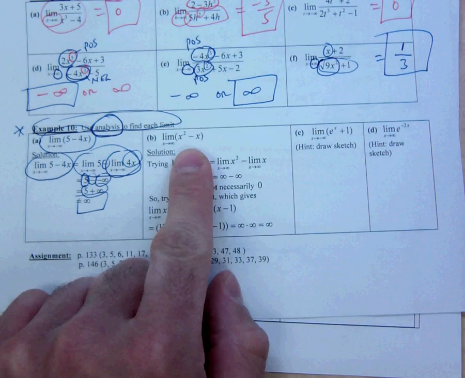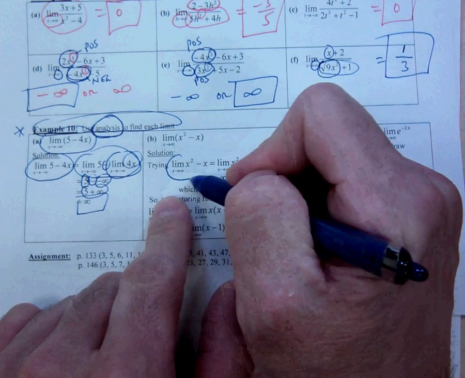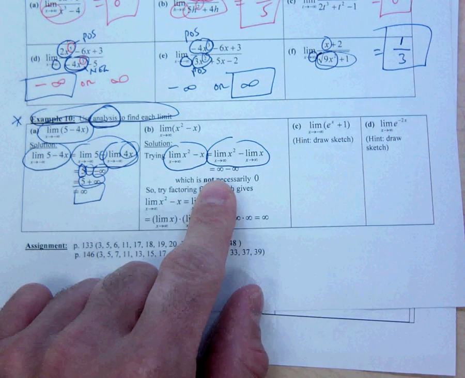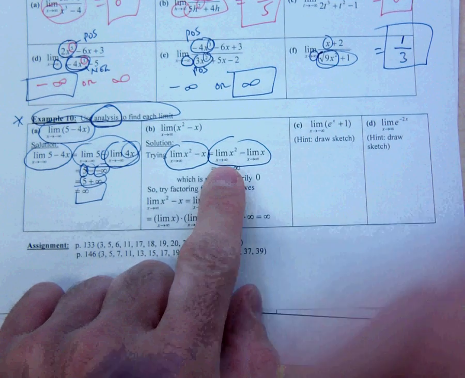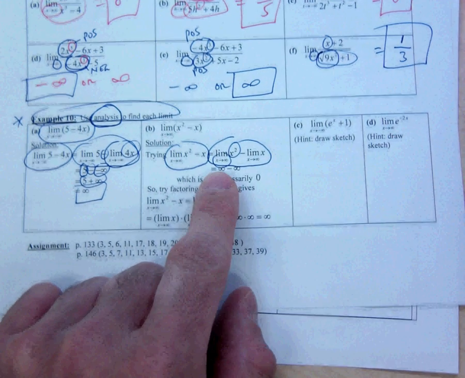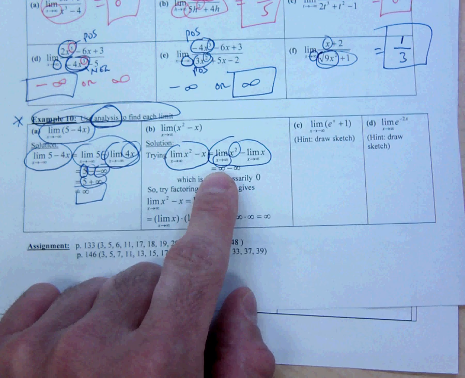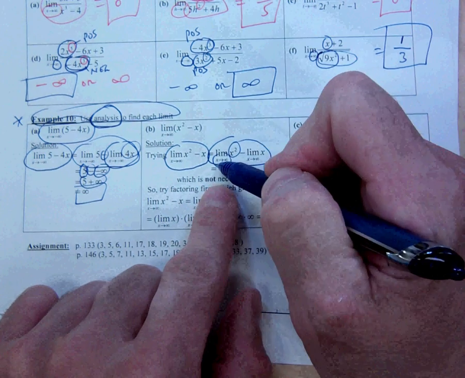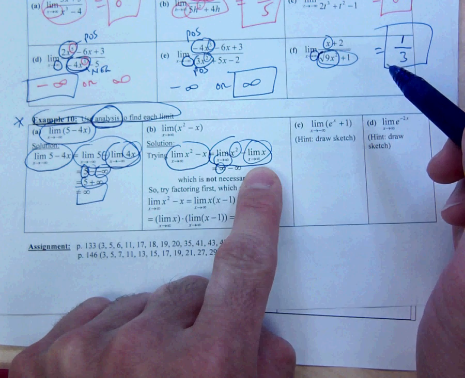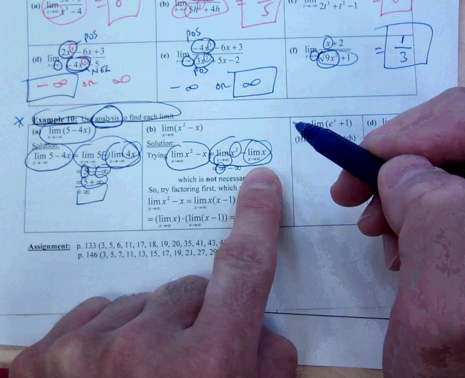Analysis. Well, first of all, can I split it up? Yes. According to my limit laws, I can split it up into two separate limits and then subtract them later. As x gets bigger, what happens to x squared? It gets bigger. So the limit there is infinity. What's that limit, by analysis? Infinity.